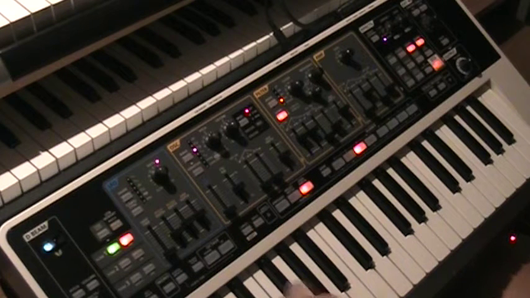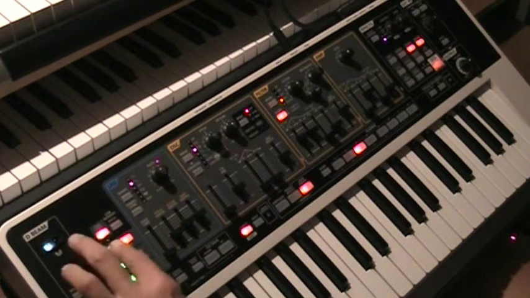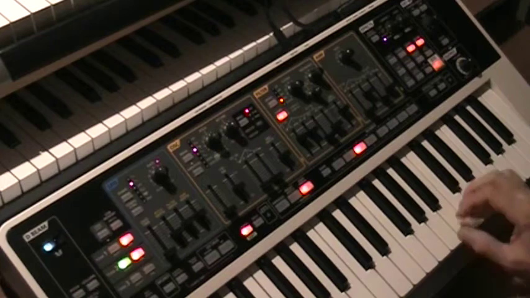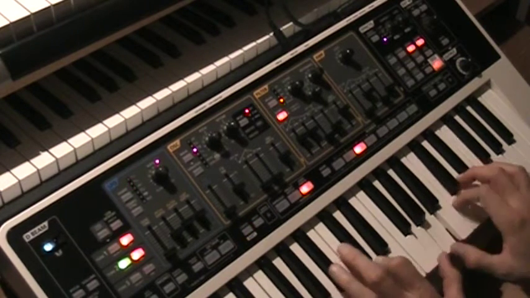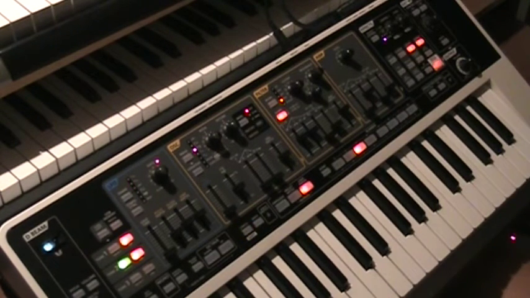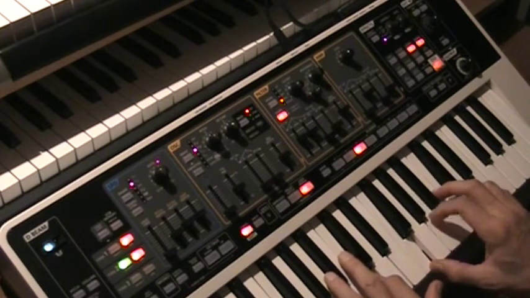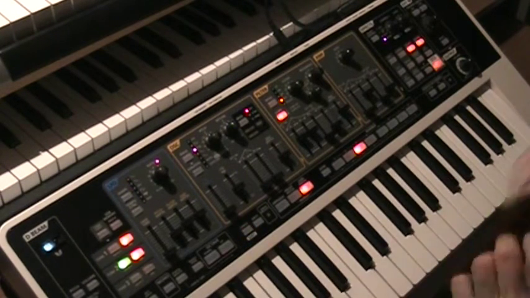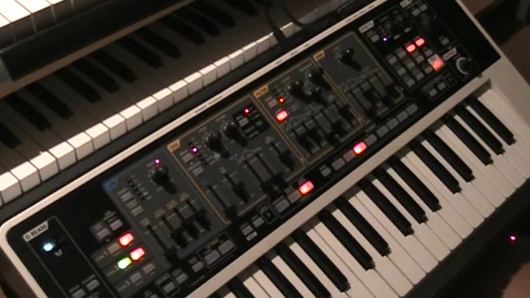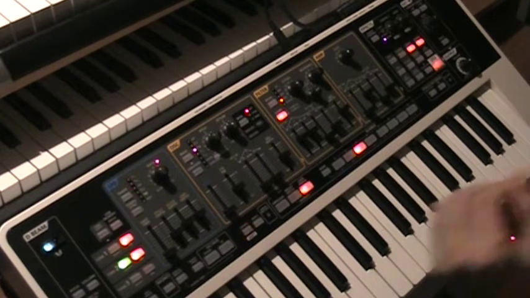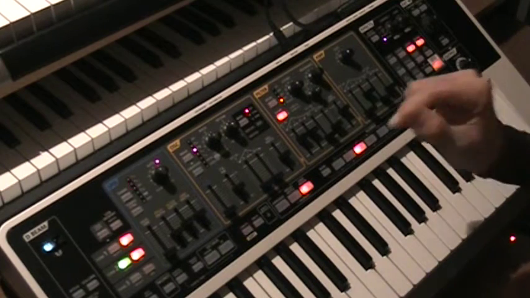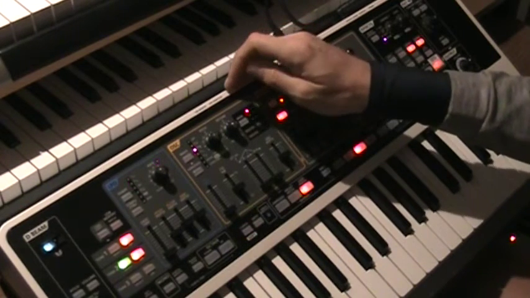So I'm ready to copy 1 to 2. So you can hear we got more volume now since the 2 tones are amplifying each other. The only thing we're doing with tone 2 is a little bit of panning.